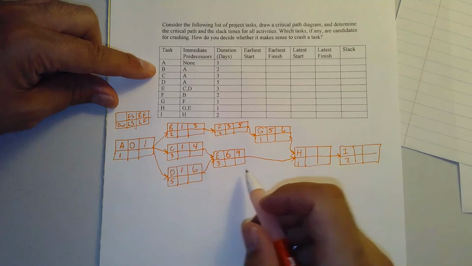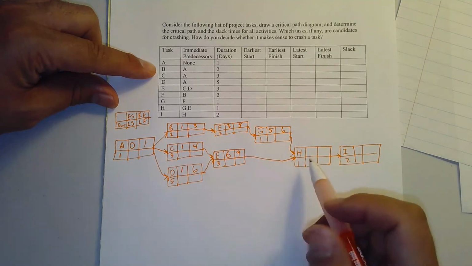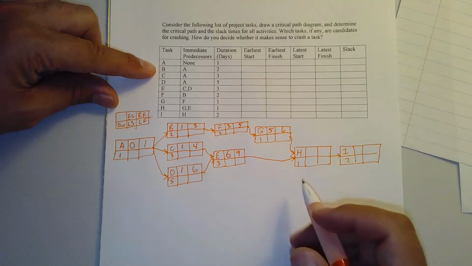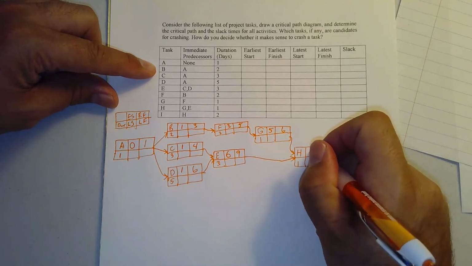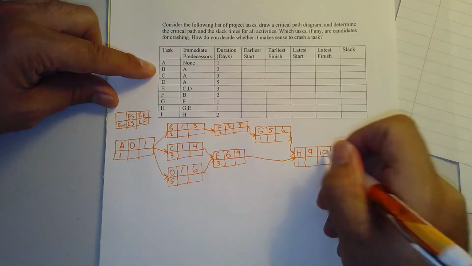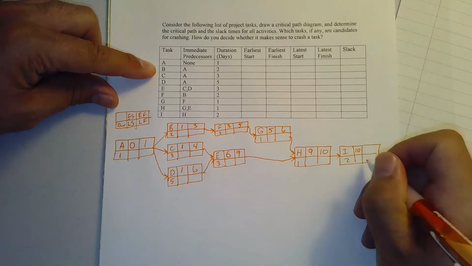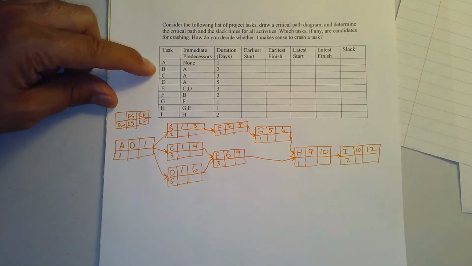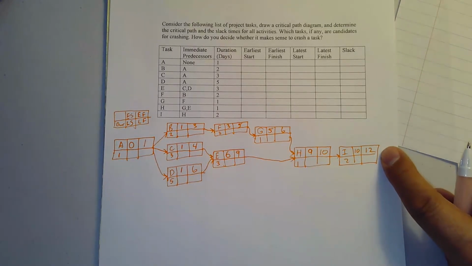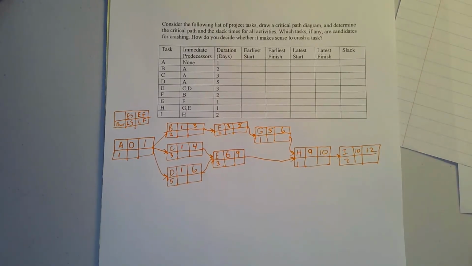I come to H, same story here. G could be done by time 6 at the earliest, but E can't be done until 9 at the earliest. So the largest of those, the earliest that H could start because it needs both done, is 9. It could start by time 9, and the earliest it could end is time 10. I could start by time 10, and the earliest it could end is time 12. All right, so that's the forward pass. That tells us the earliest possible time that each of those tasks could start and finish. And it also tells me the earliest possible time that the project could be over would be time 12.